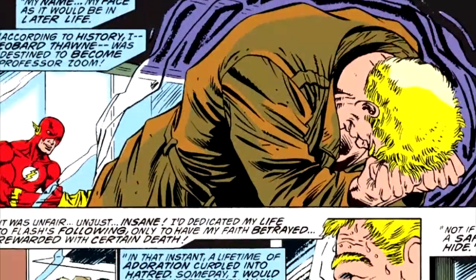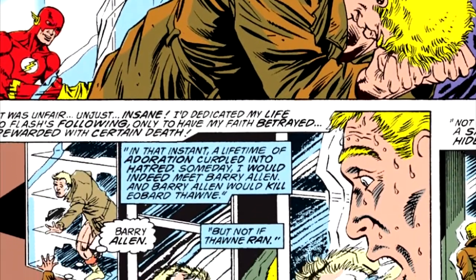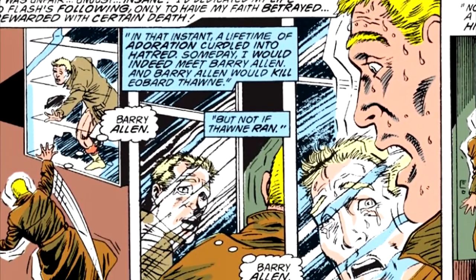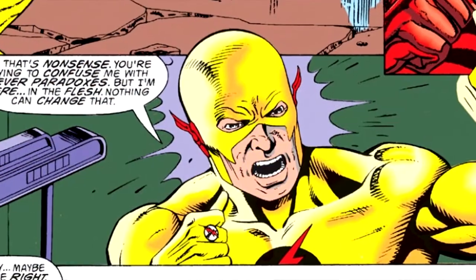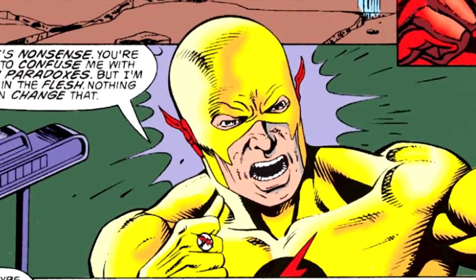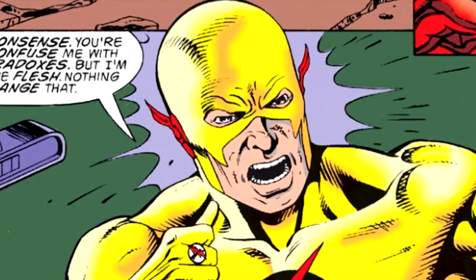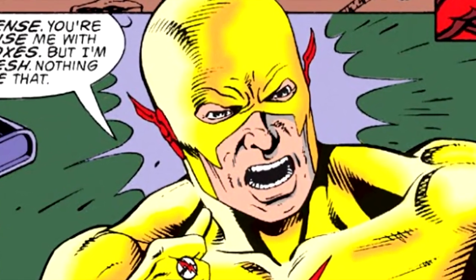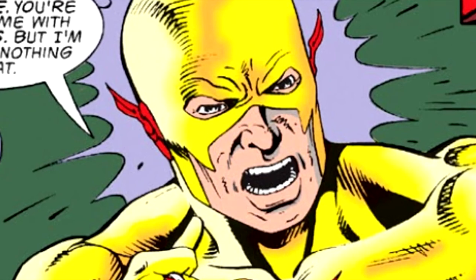This, along with the side effects of traveling through time, drove Eobard mad. Envious of the Flash's destiny to become one of the world's greatest superheroes, and him having to settle with being a villain, he snaps. Twisted by all the events that transpired, he embraces villainy and vows to make the Flash's life a living hell for forcing him to become the villain of the story.